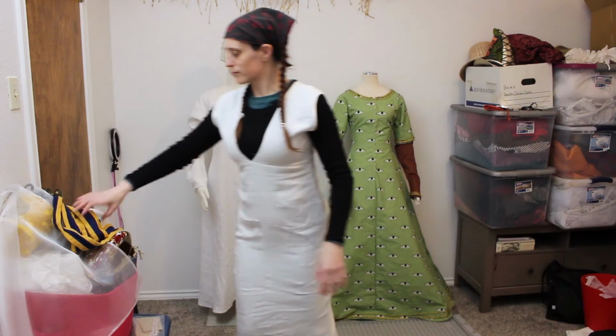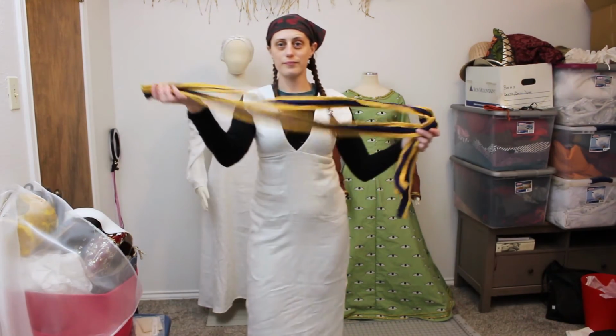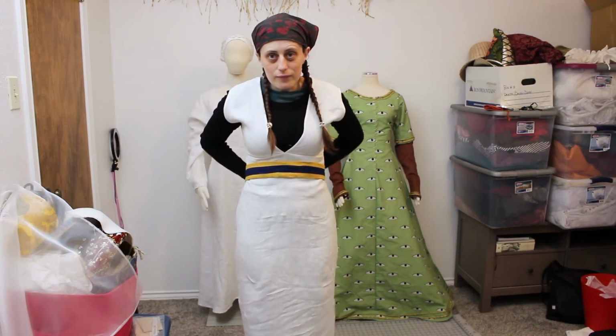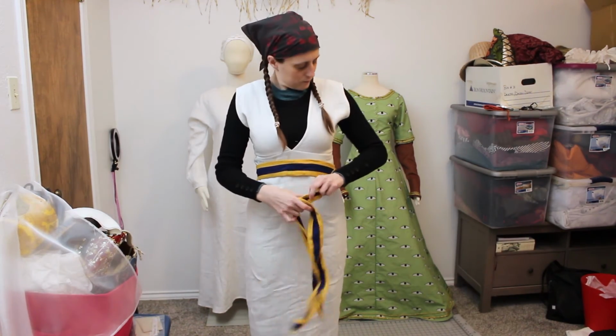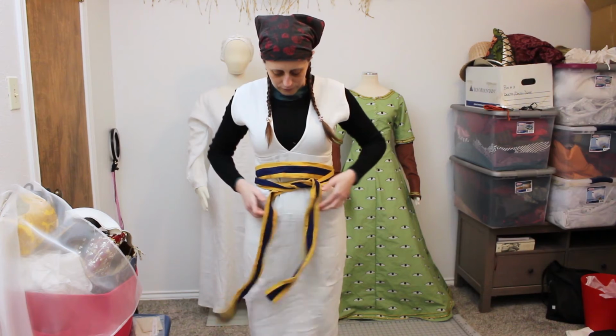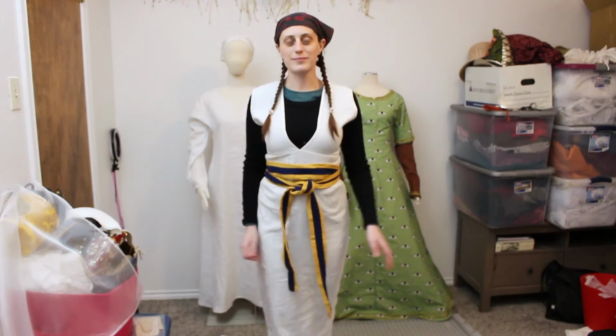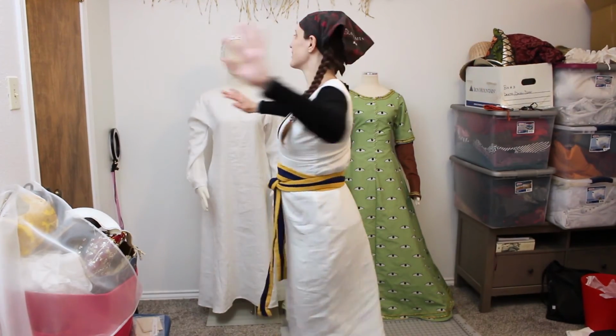And once again, we are adding a fabric belt. So let's go see these dresses in action.